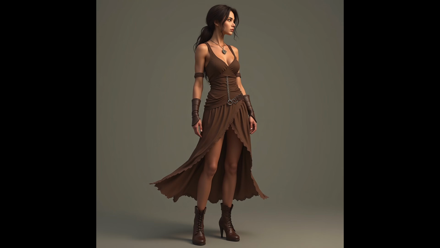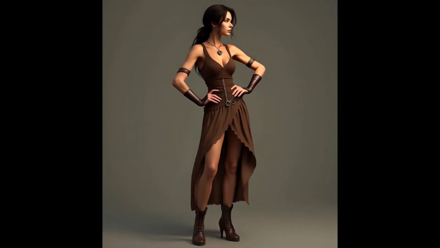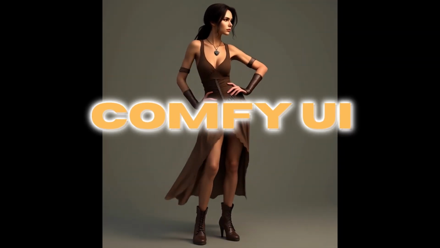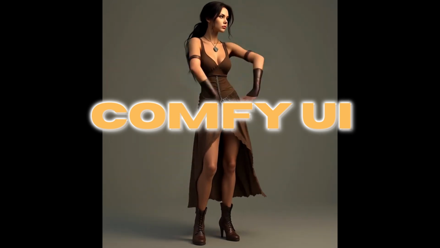If you ever wanted to create incredible AI art right here on your own computer with total control over every detail and for completely free, then you need to know about a powerful tool called ComfyUI.